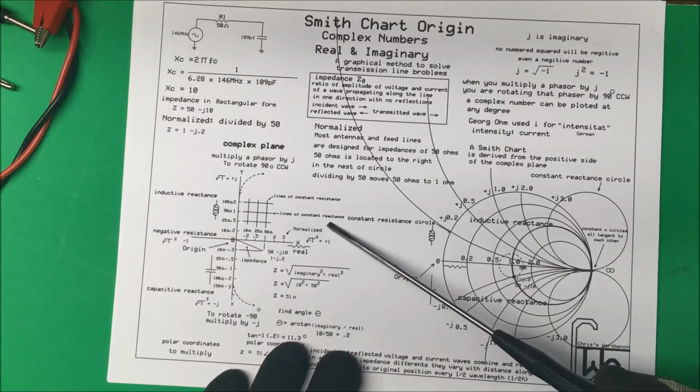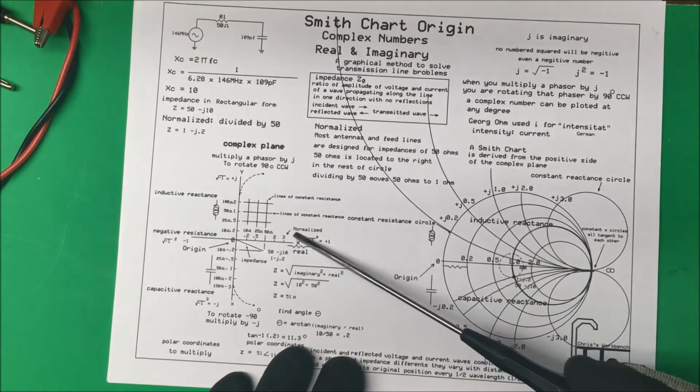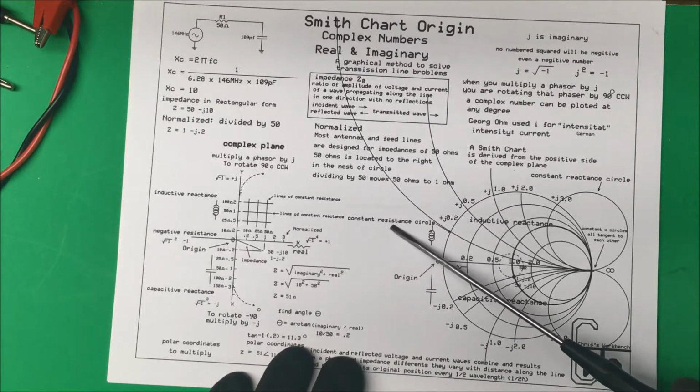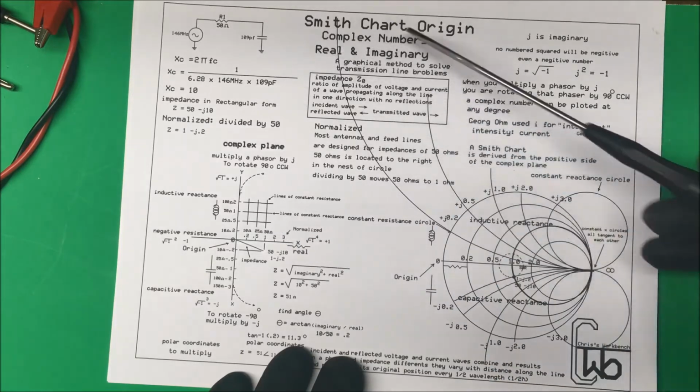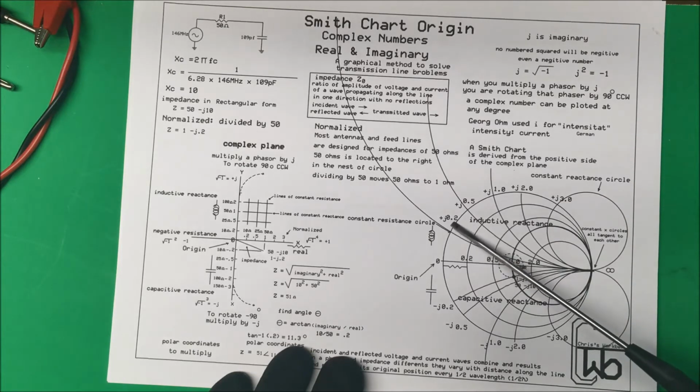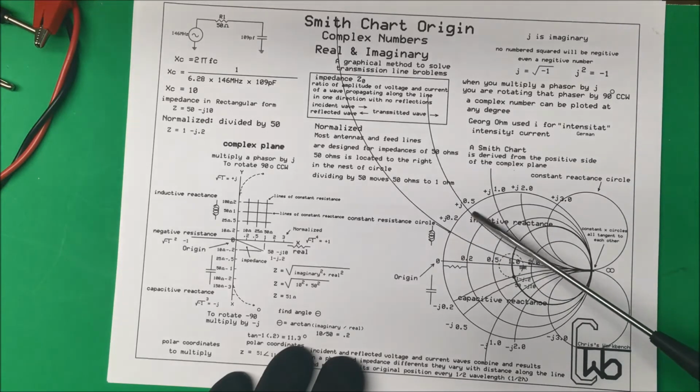Now, to get your lines of constant reactance, these are the lines coming out this way. These lines all go out to infinity. So he started out at infinity, and he just circled back all the way back to infinity. This upper side is inductive reactance. And this one happens to be 0.2 ohms. The next one is 0.5. Now, of course, this isn't drawn to scale, and you would have a lot more lines in here than this, but just for simplicity, I'm doing it this way.